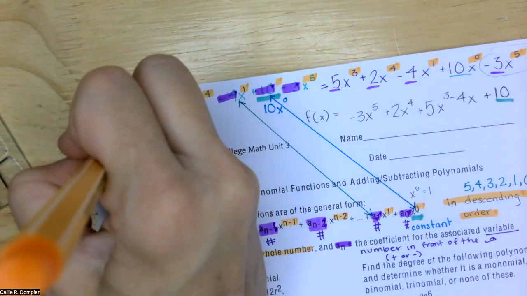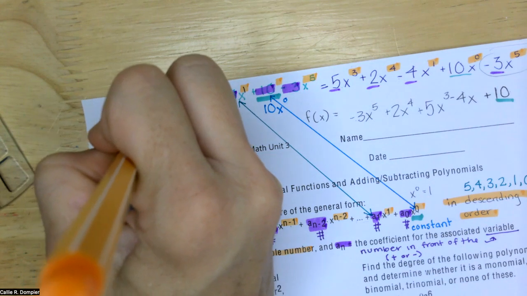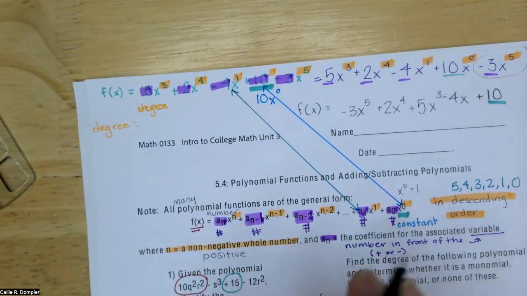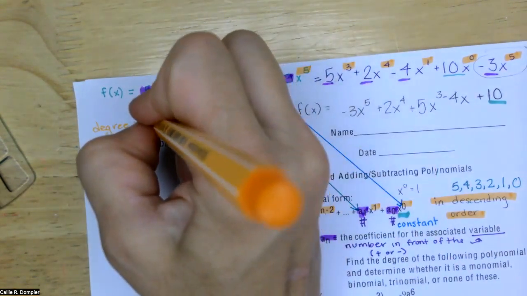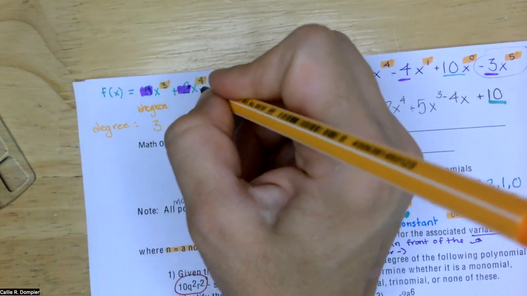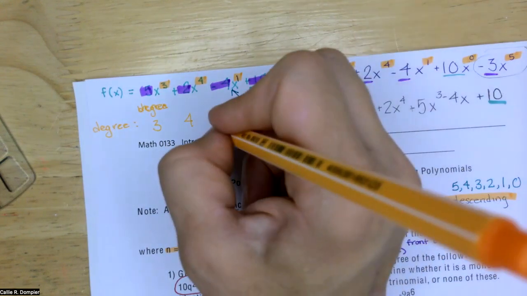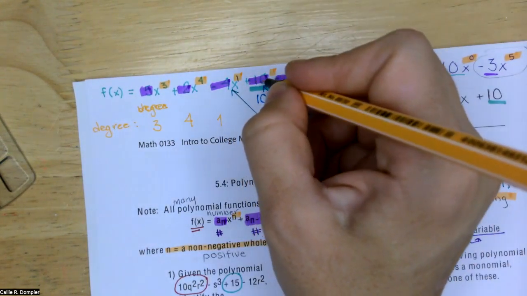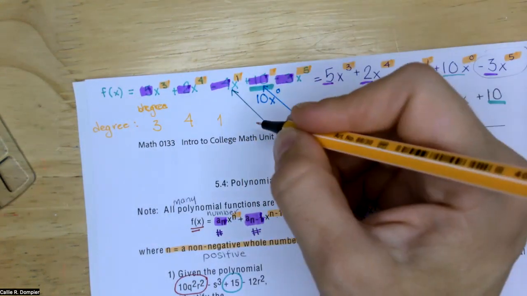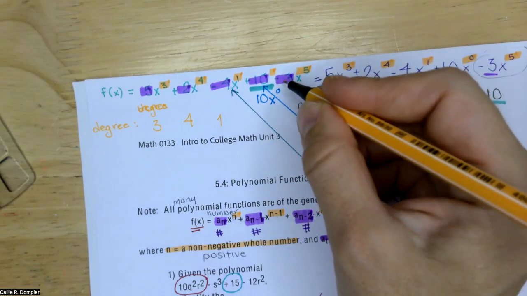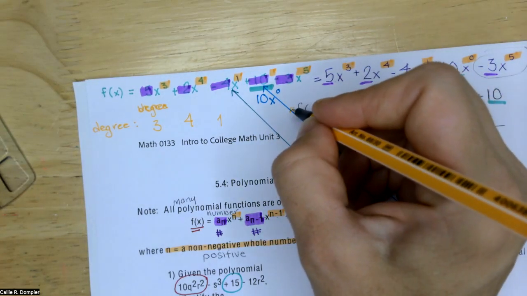Here, I'm going to go like this. I'm going to do the degree of each one. Okay? So the degree of 5x to the third is 3. The degree of 2x to the fourth is 4. The degree of negative 4x to the power of 1 is a degree 1. The degree of 10 is, there is no degree. The degree of negative 3x to the fifth is 5, okay?